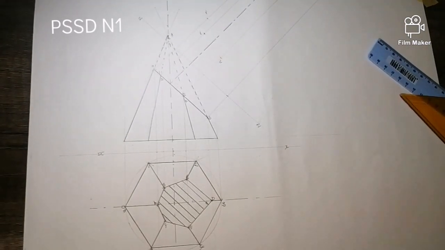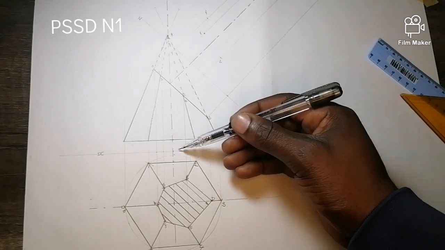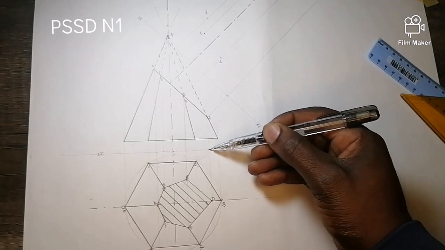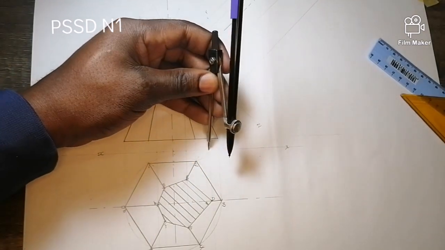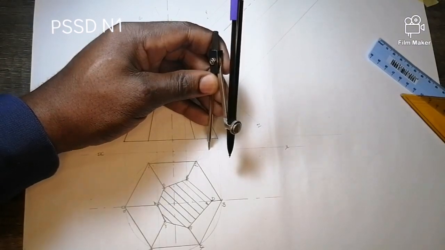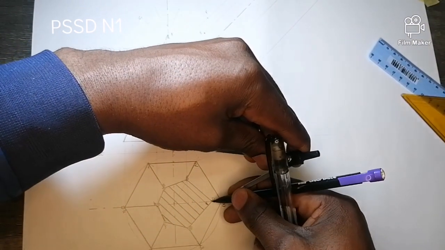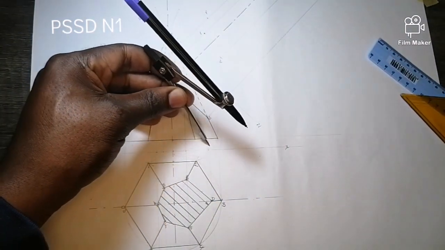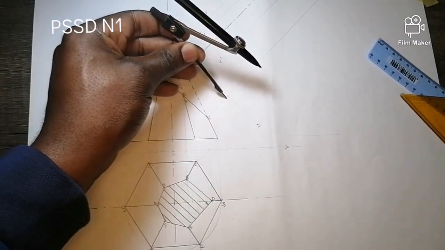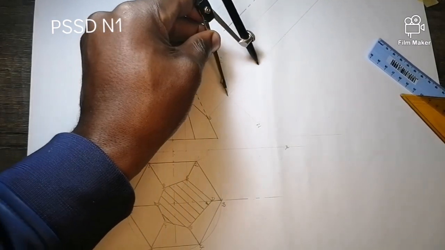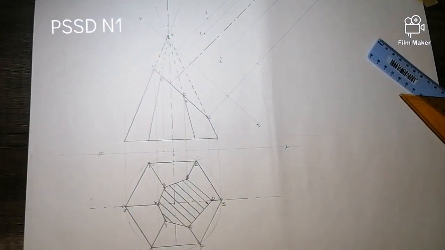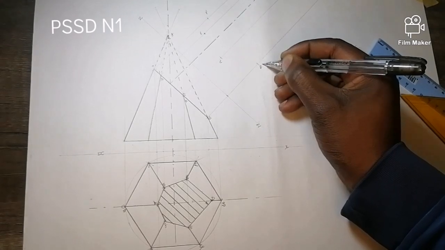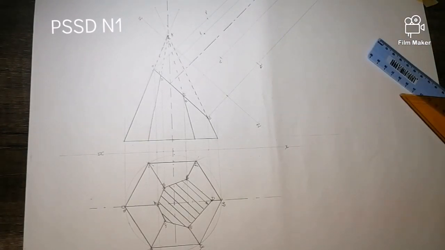Let's get point D. Remember D, which means now I must place my compass where? Here. Further extended to point D. This is it. Then from there, there it goes. Place it now here. Then you mark. So this is going to be point D, the first derivative of point D.